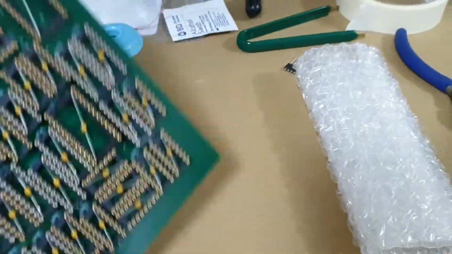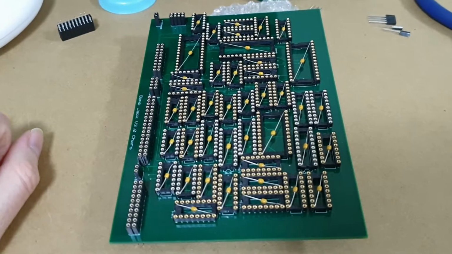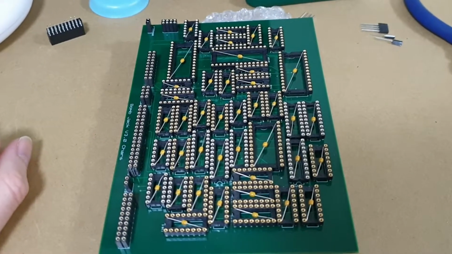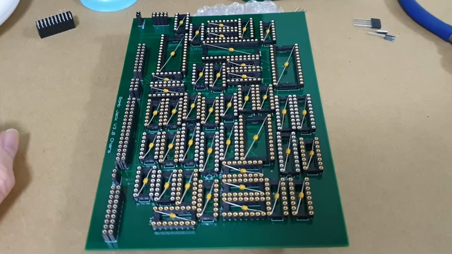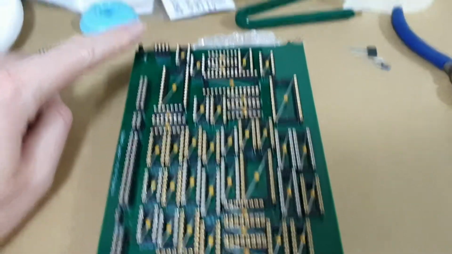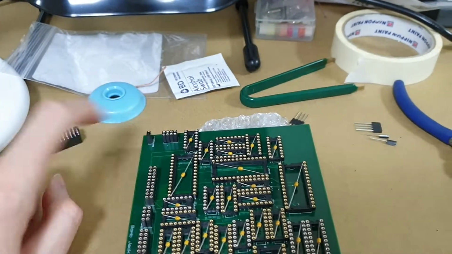So now it's just a case of populating this board, situating the board underneath the video generation board, connecting up the pixel header into the video generation board, and connecting up the bank select onto the correct bank, and then that's it.